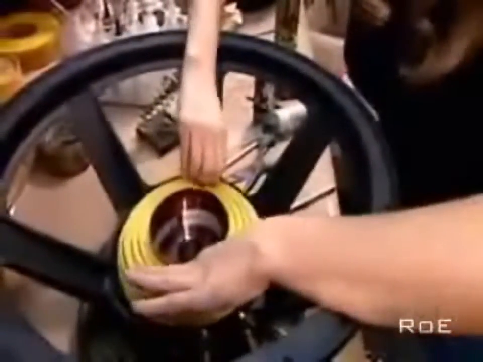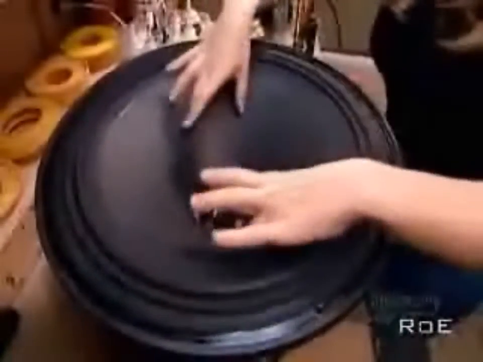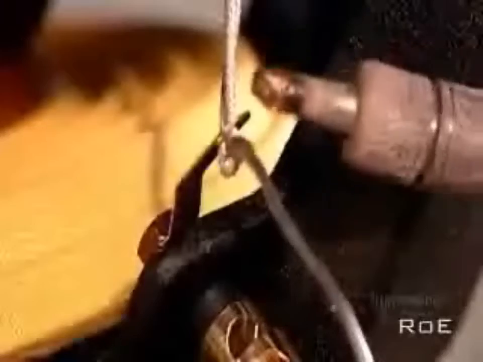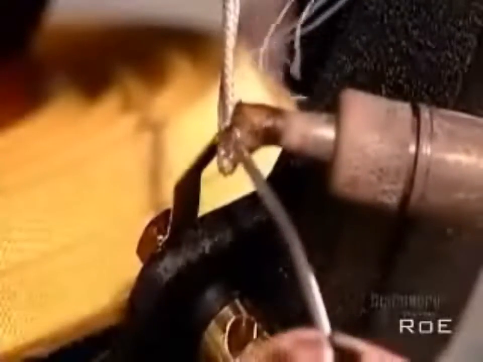After slipping the voice coil between the front plate and the core, they glue on the bottom suspension, flexible fabric rings that move with the voice coil and prevent it from rubbing on the magnetic structure. Next, they glue the cone. It's usually made of cardboard, plastic, or metal. Then they solder the electrical connections.